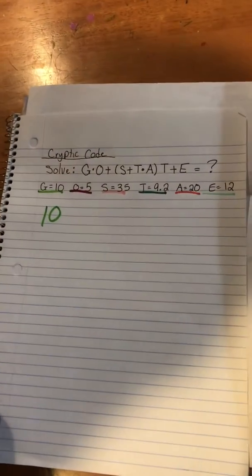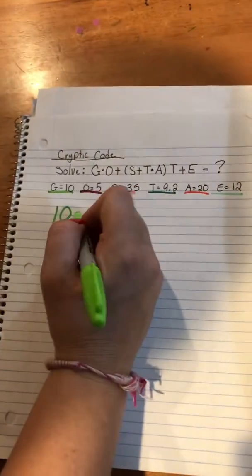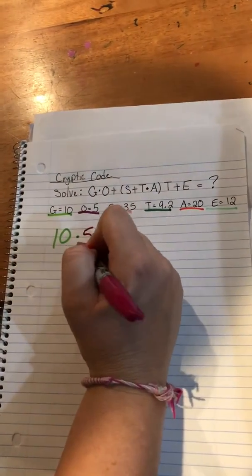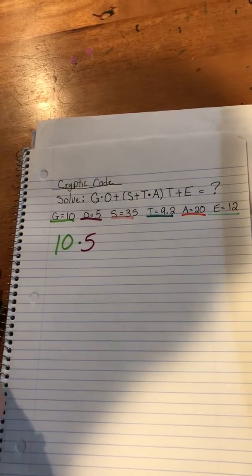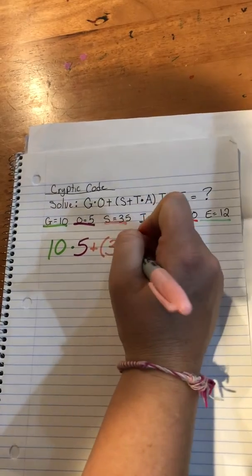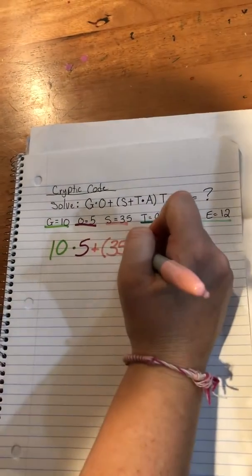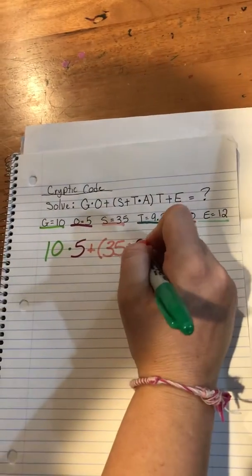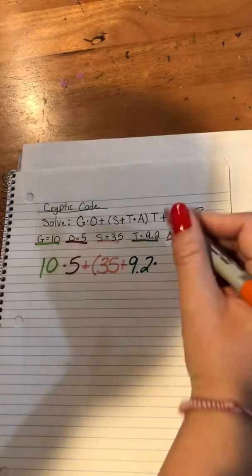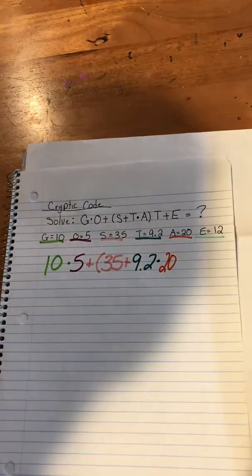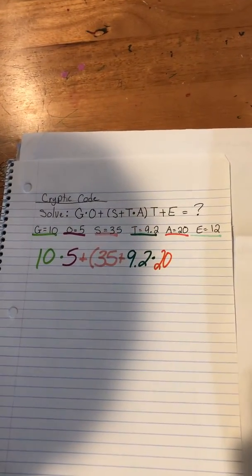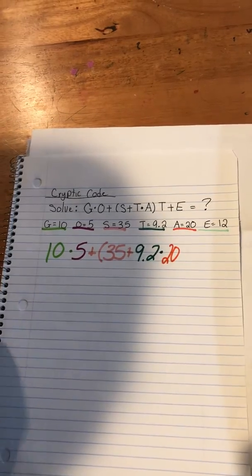10 times 5 plus 35 plus 9.2 times 20, close the parentheses.